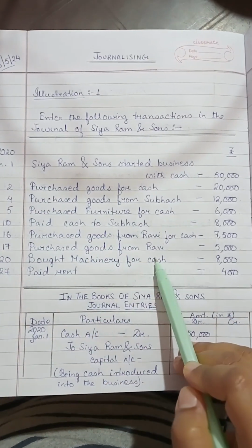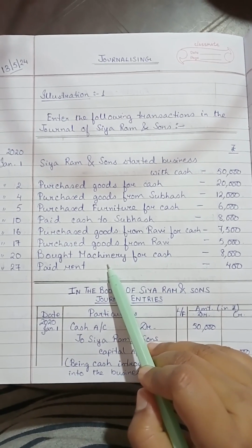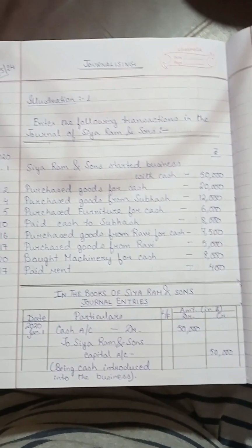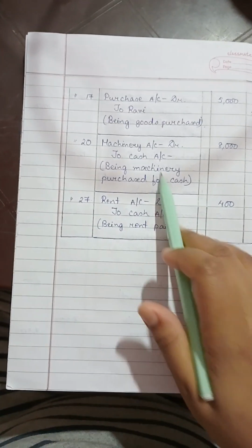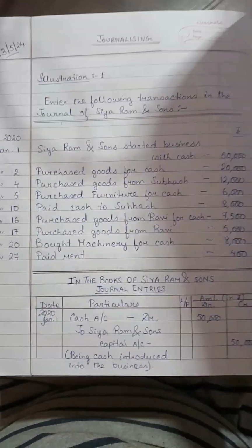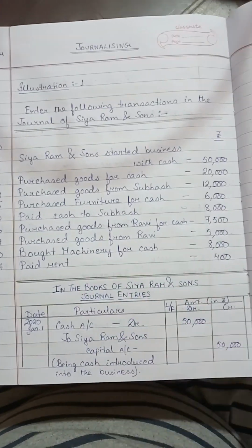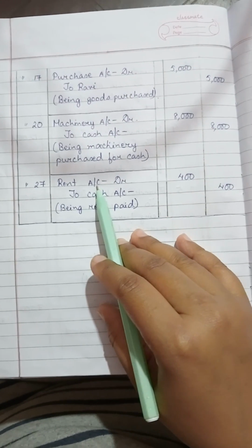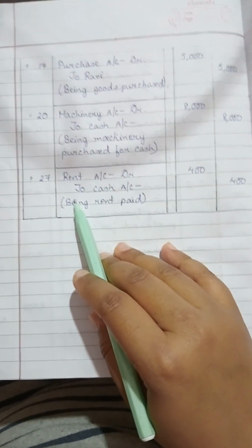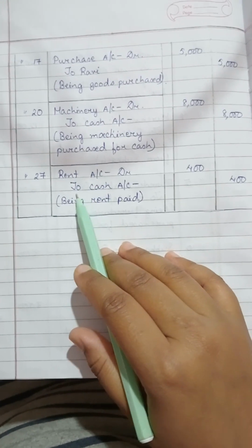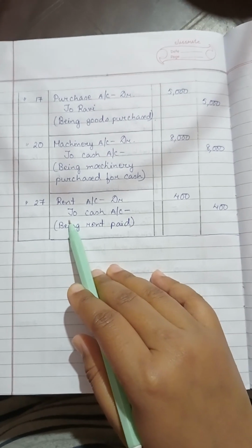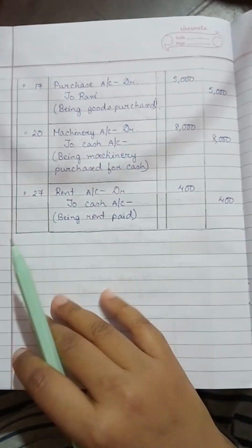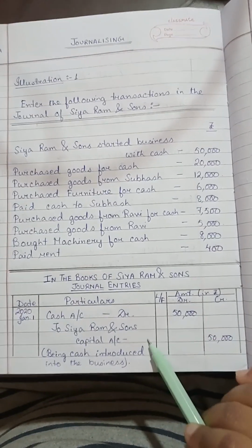And bought machinery for cash. Machinery, which is an asset account, has been purchased, so machinery account debited to cash. Cash goes out, so it should be credited. Then paid rent account debited to cash account. Rent is an expense, so when it increases, it should be debited. And cash, which is an asset, decreases when rent is paid, so it should be credited. Got it? So that is how we pass the journal entries.